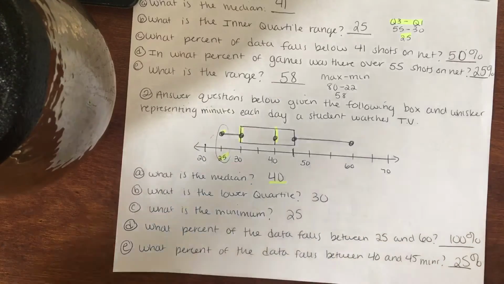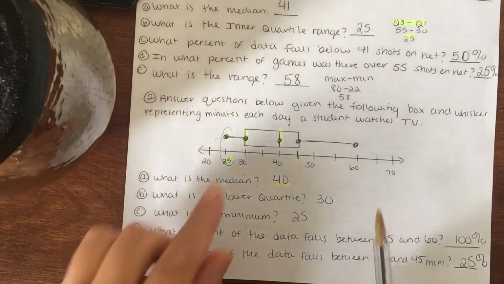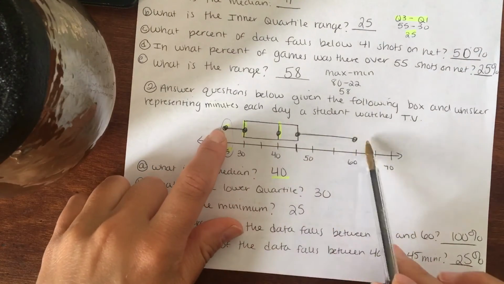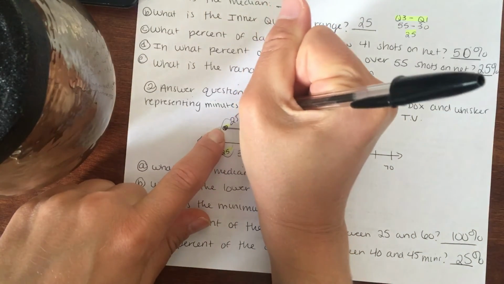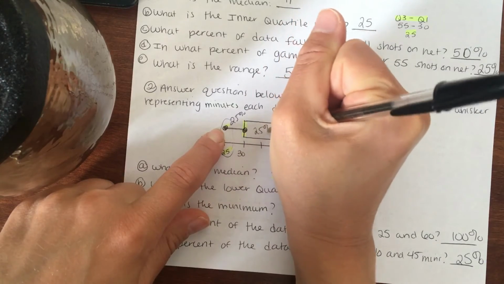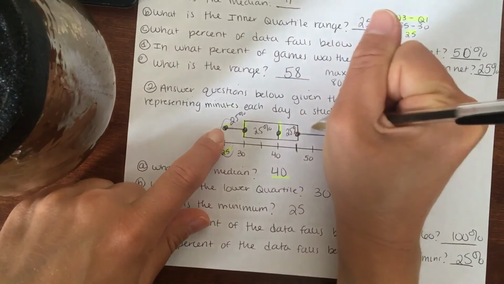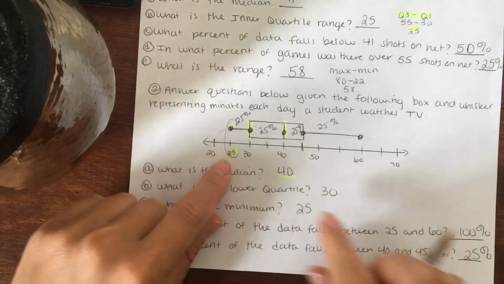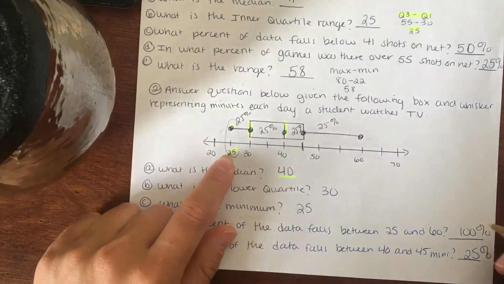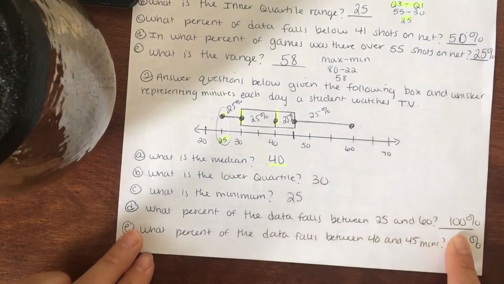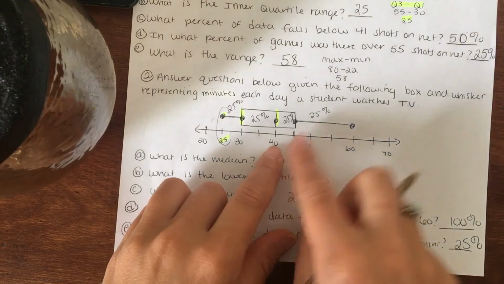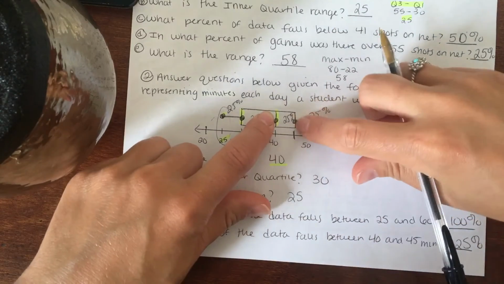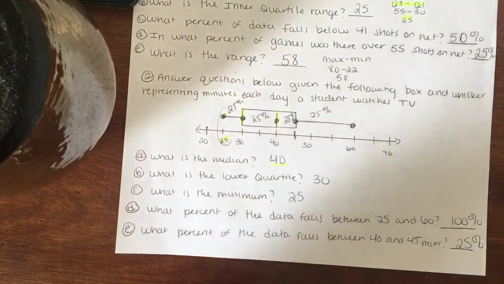What percent of the data falls between 25 and 60? So 25 is here, my minimum. 60 is up here, which is my maximum. Remember, 25%, 25, 25, and 25. If I'm going from my min to my max, that's all of the data. That's 100% of my data. And then what percent of the data falls between 40 and 45, my median and my Q3? That's just 25%.